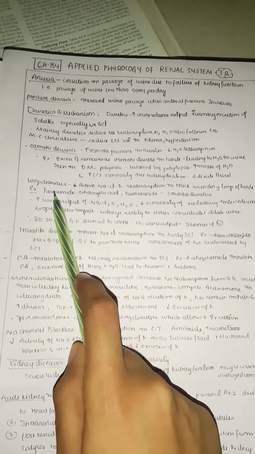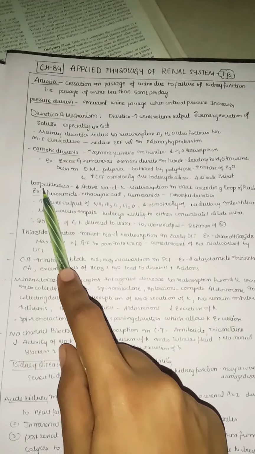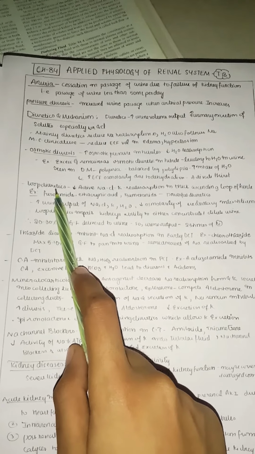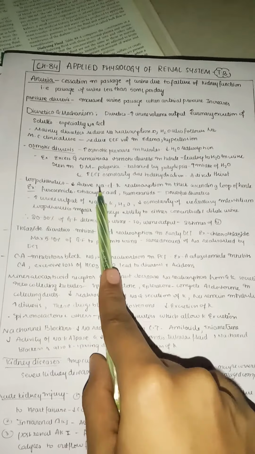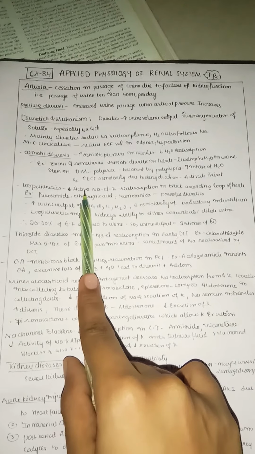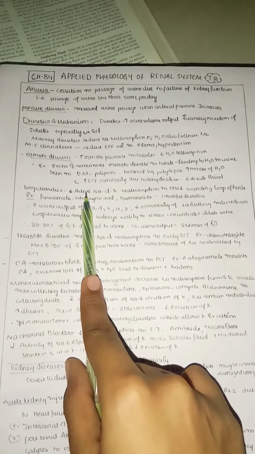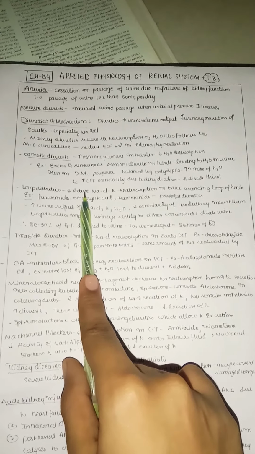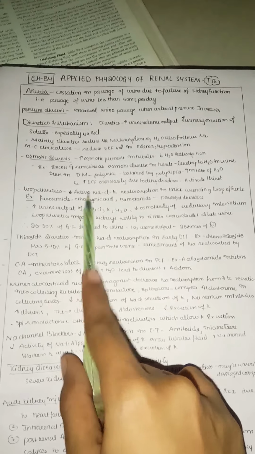Next we'll see loop diuretics. What are loop diuretics? In the name itself you can see loop, which means they mainly act on the loop of Henle. Why are we using them? They mainly decrease the active sodium, chloride and potassium reabsorption. We already discussed in our previous videos that in the loop of Henle we have sodium, potassium and 2 chloride transporters.